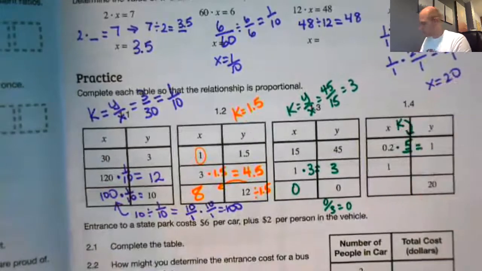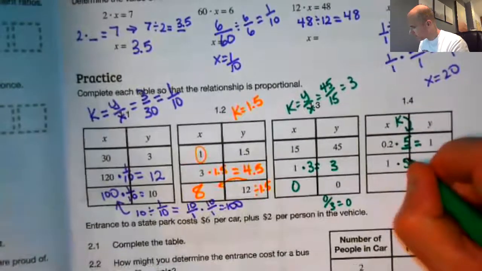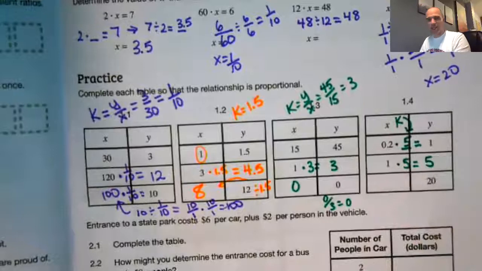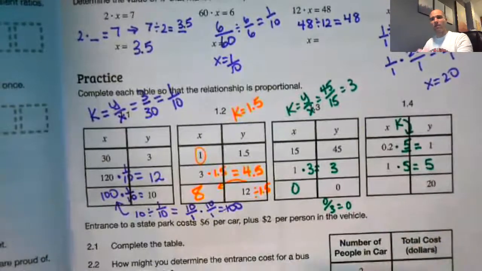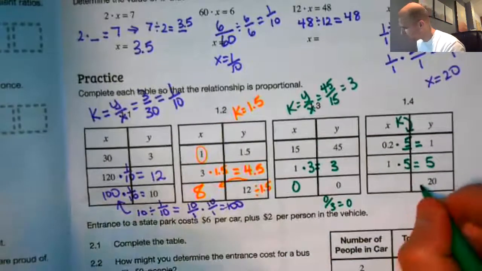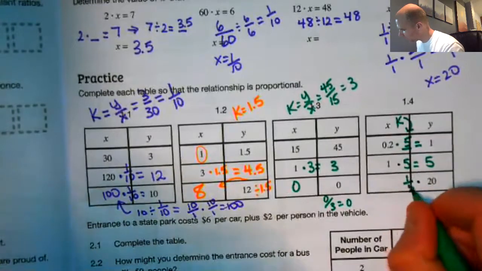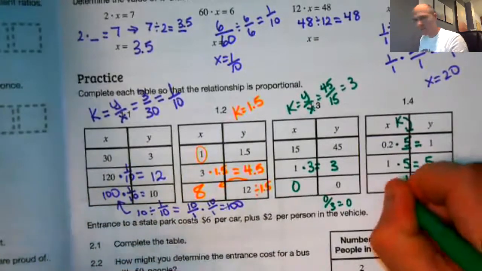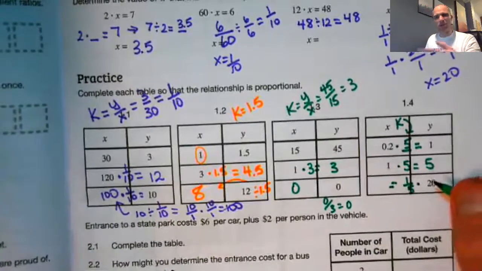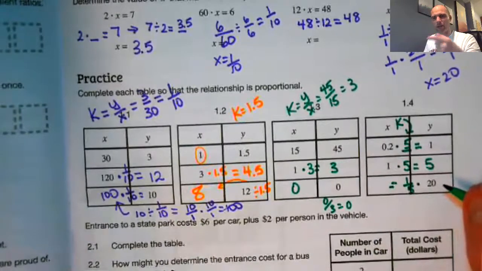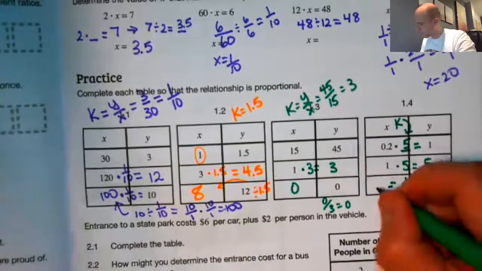And so now 1 times 5 equals 5. And then for that last one, I got to go from y to x, so I divide, or I could think of it as multiplying by 1/5. Either of those work. And so 20 times, in fact, I'm going to write it that way this time. 20 times 1/5. It's 1/5 of 20. Well, it's the same as if I divided it by 5. That's easier to think, right? 20 divided by 5, 4.